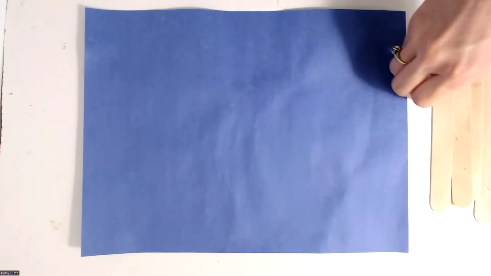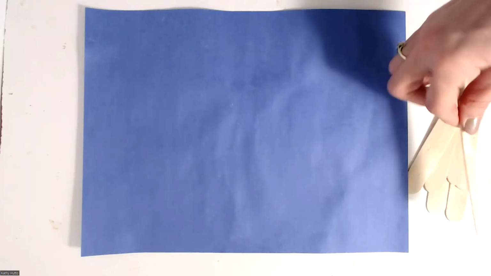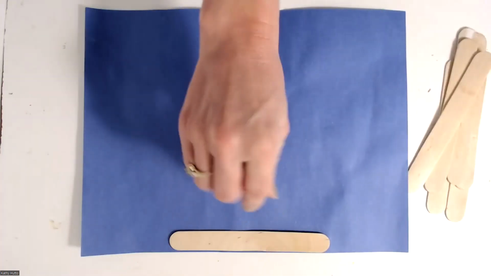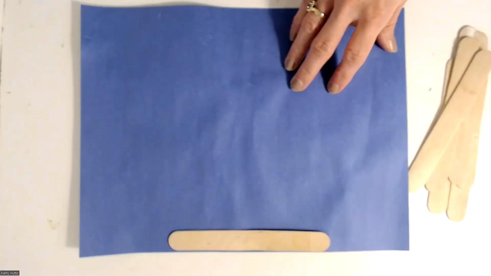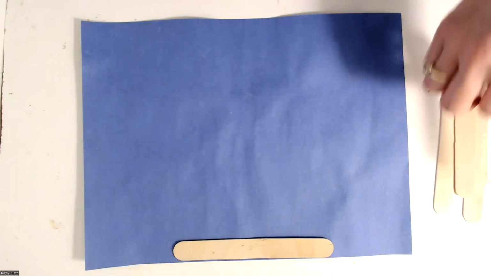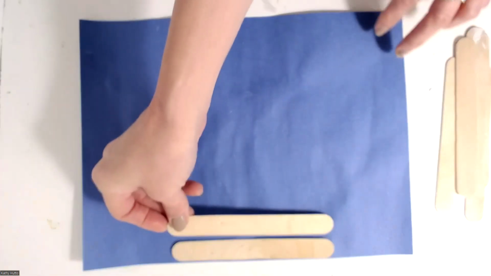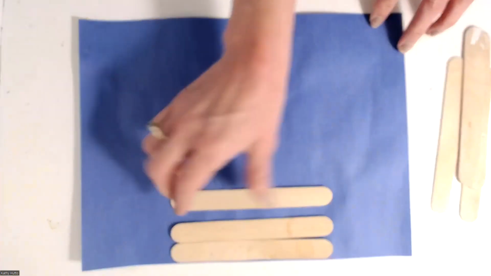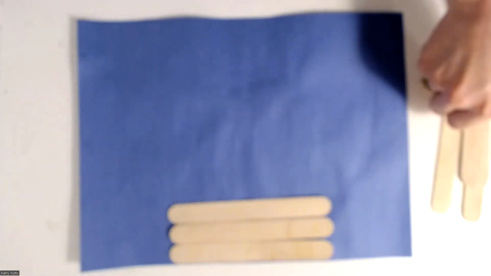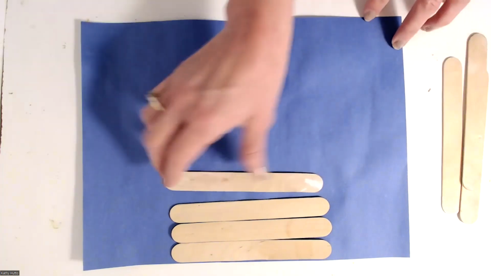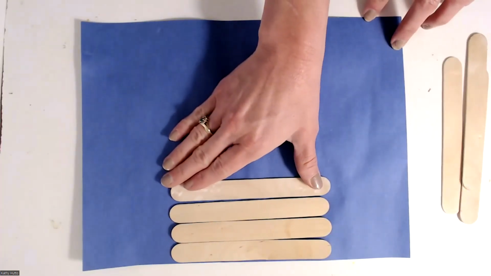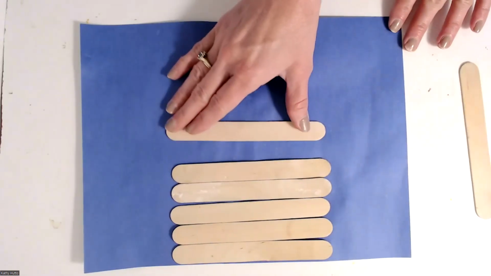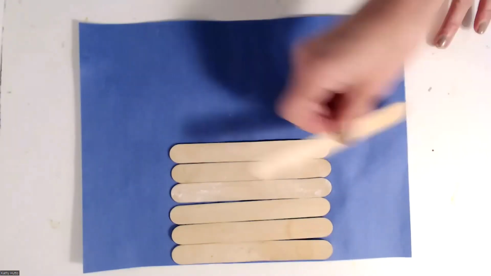To make our cabin for art today, I just have some popsicle sticks. If you don't have popsicle sticks, you could use straws and just cut them into pieces, or you could even just use strips of paper or draw your cabin. So I'm just going to put one popsicle stick on top of the other, and I'll glue these down. You can use the little popsicle sticks or these jumbo kind.